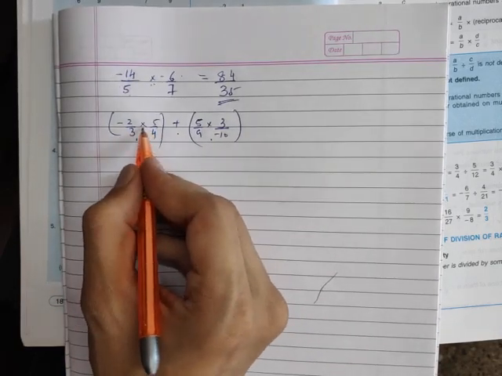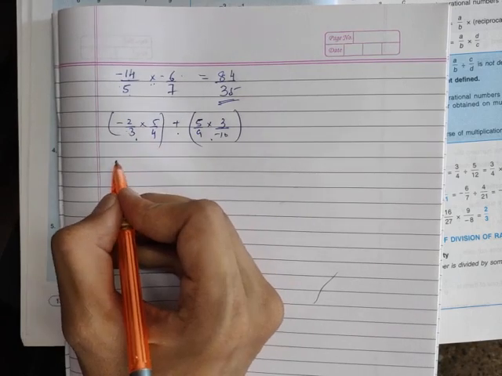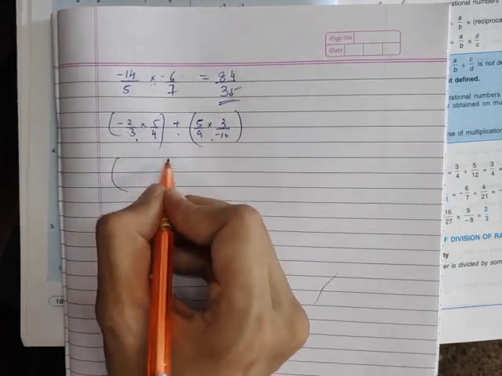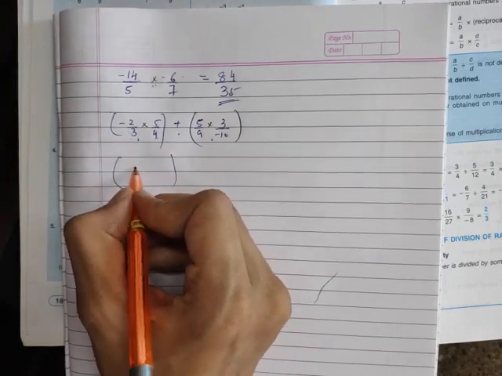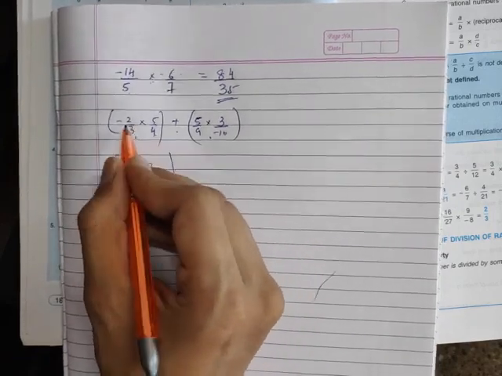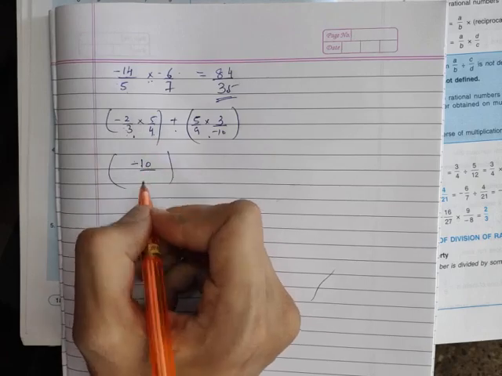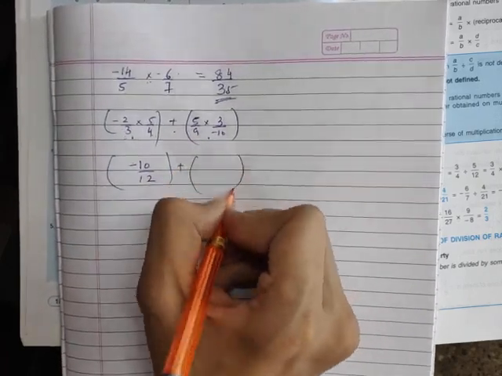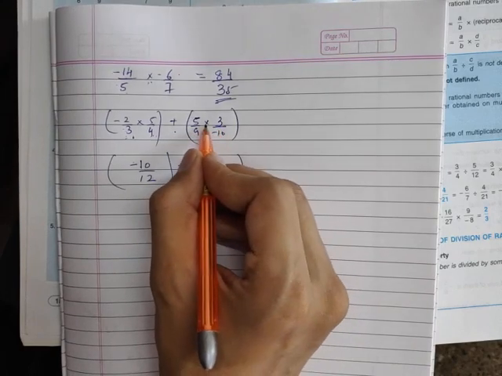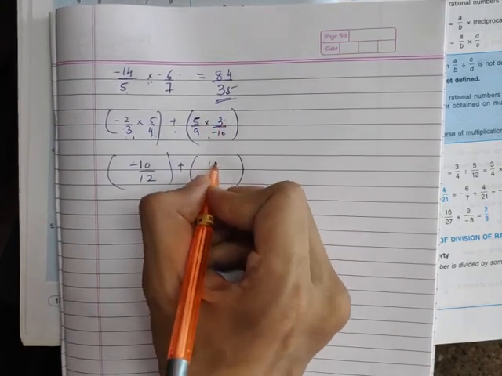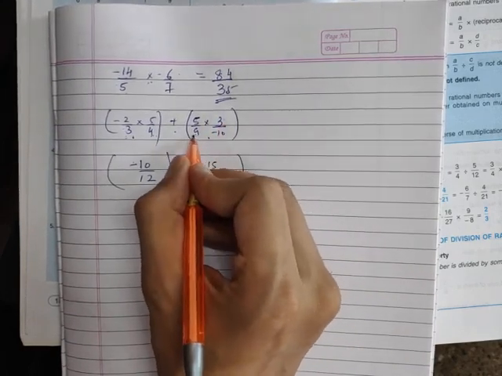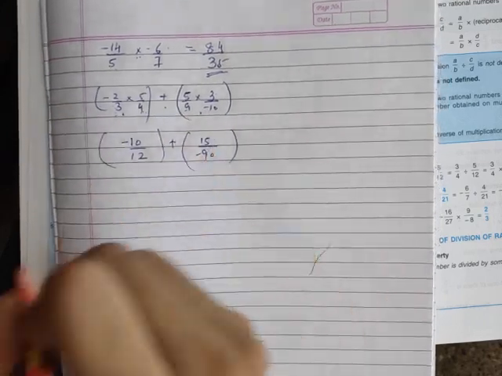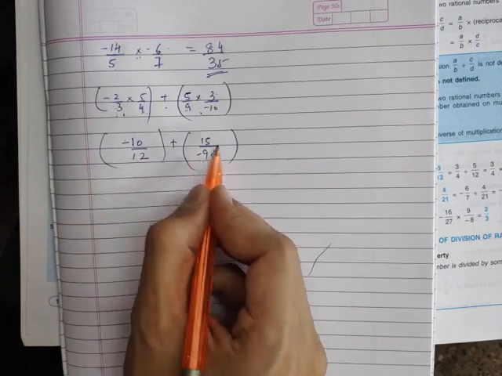So when there is multiplication in between two terms, numerator with numerator, denominator with denominator. So 2 5s are 10, but minus. Plus into minus is minus, so minus 10. 3 4s are 12. Plus as it is. Two terms with multiplication in between. So numerators together 15. Denominators together 90. But plus into minus, minus. So minus 90. Now I've got something like this.